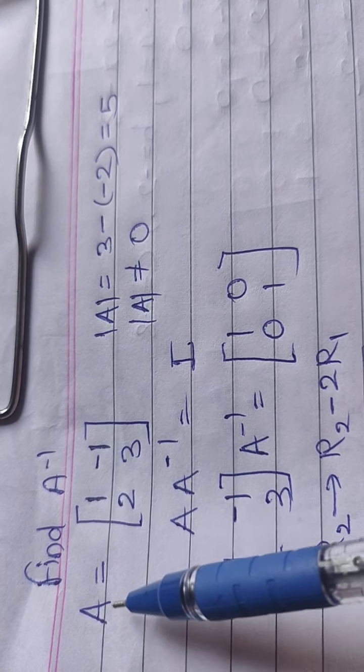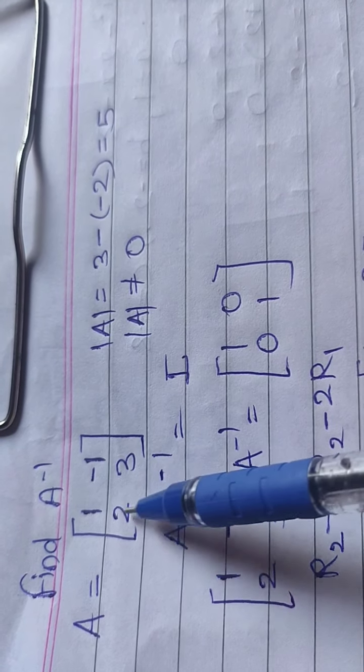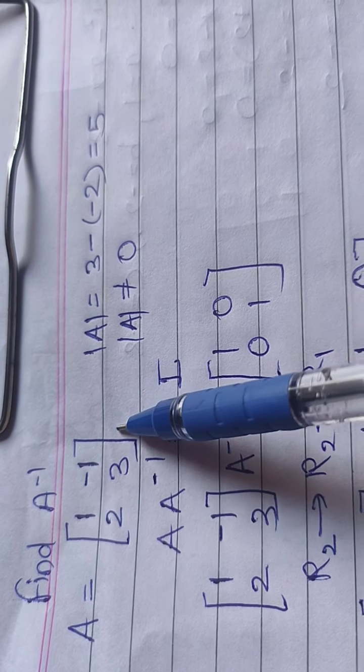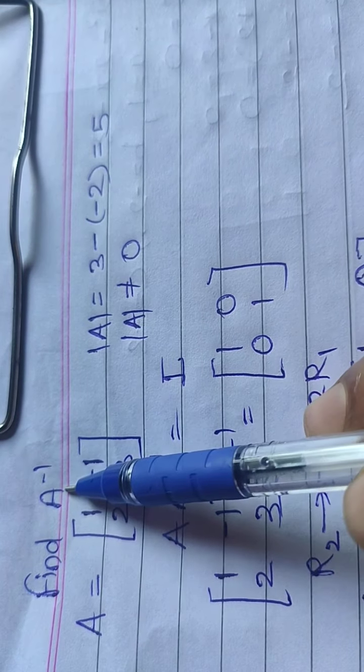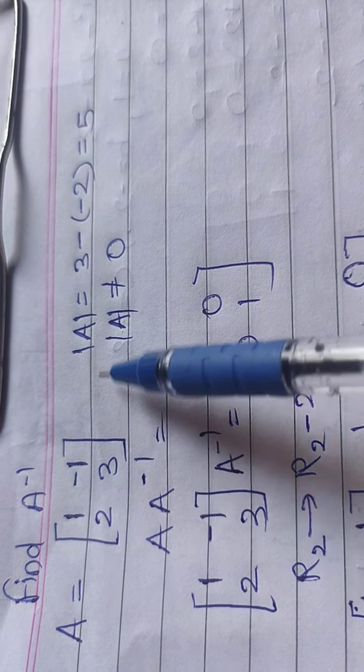Yes, let us find the inverse of this matrix A. Here the matrix A is given: 1, -1, 2, 3. It is a 2 by 2 matrix and we have to find its inverse. Now see, it must be a non-singular matrix.